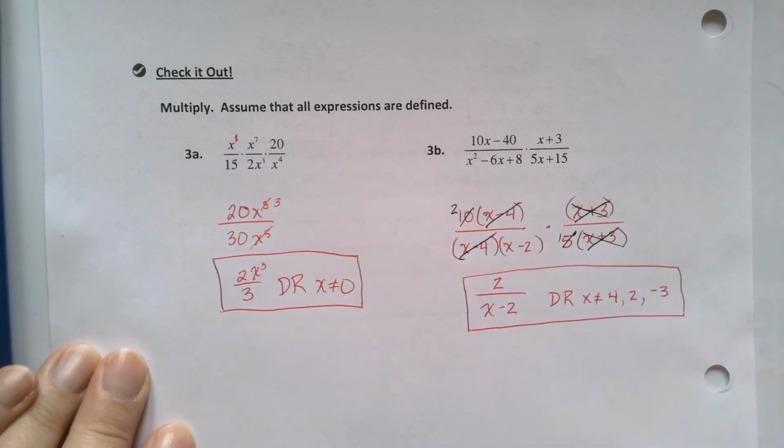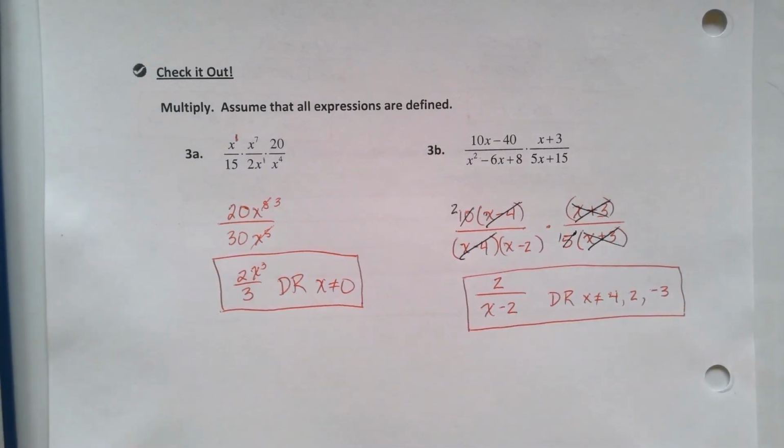So our next step would be to do a lesson on dividing rational expressions, but we will use the same rules. Okay, I hope this helps and you have a good memory of factoring and zero product property to help you.